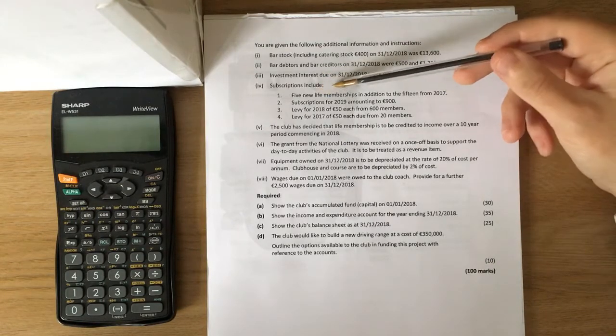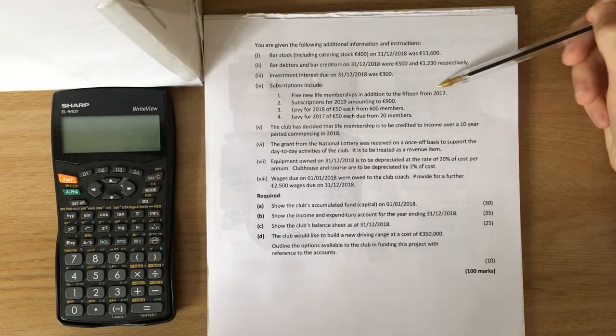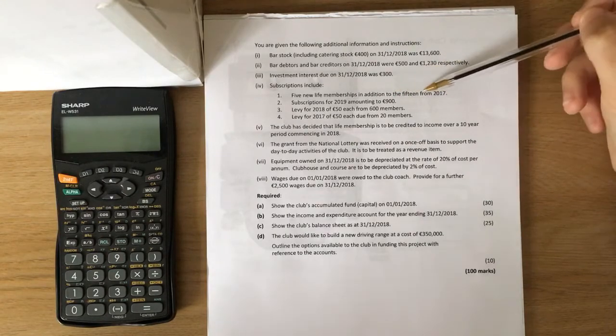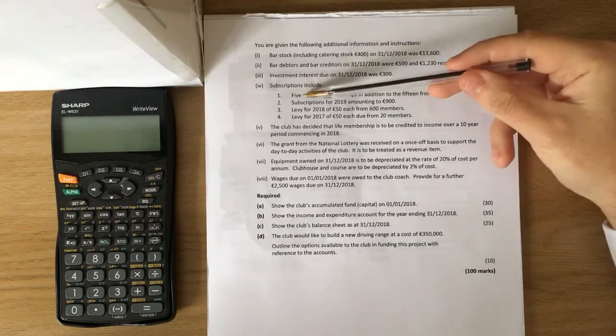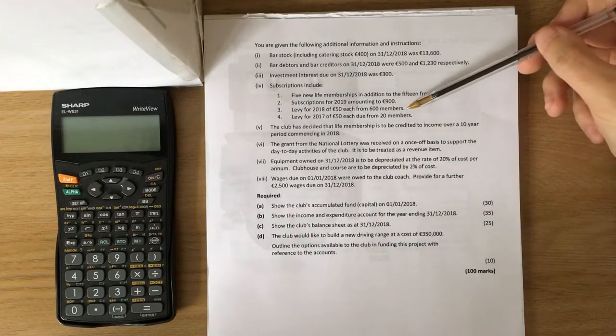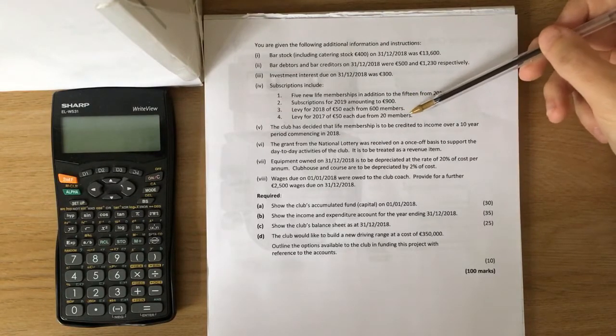Subscriptions include new life memberships in addition to the 15. So I have the life memberships from 2017. They were sitting in my liability, so that's fine. That's just given to me so I know how much a life membership is. Subscriptions for 19, that's next year, don't need to worry about it. Levy for 18, that's this year, don't need to worry about it until later.